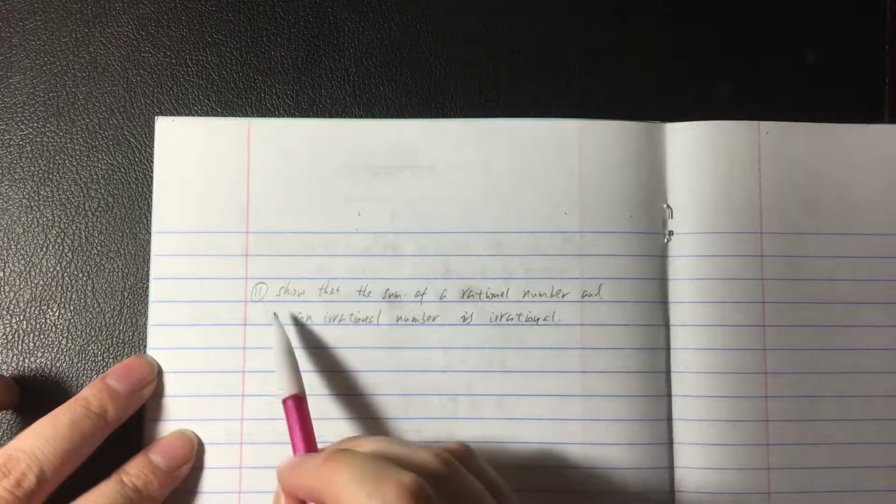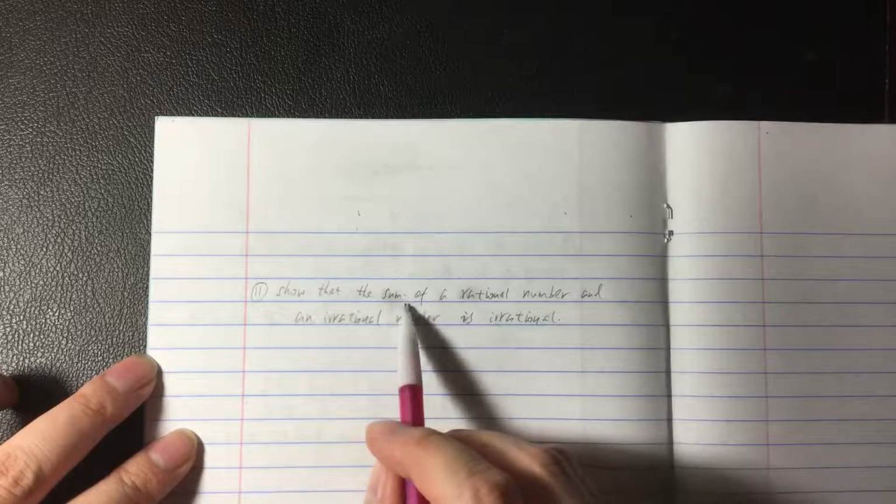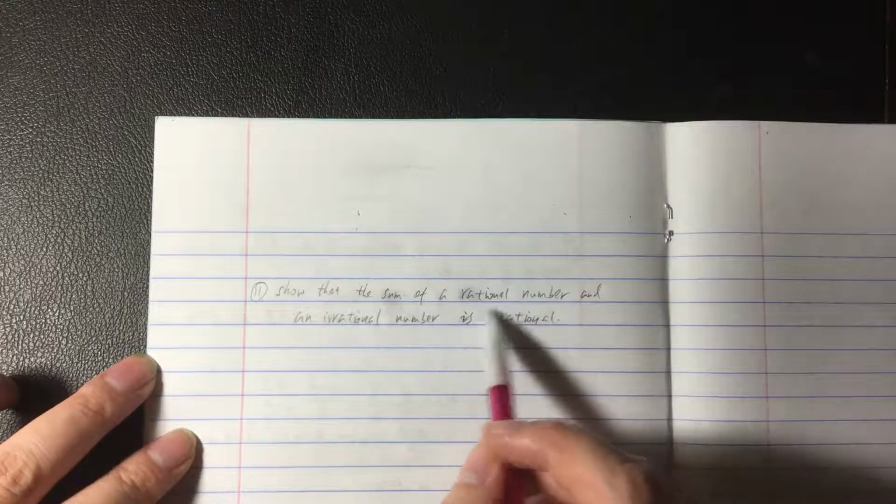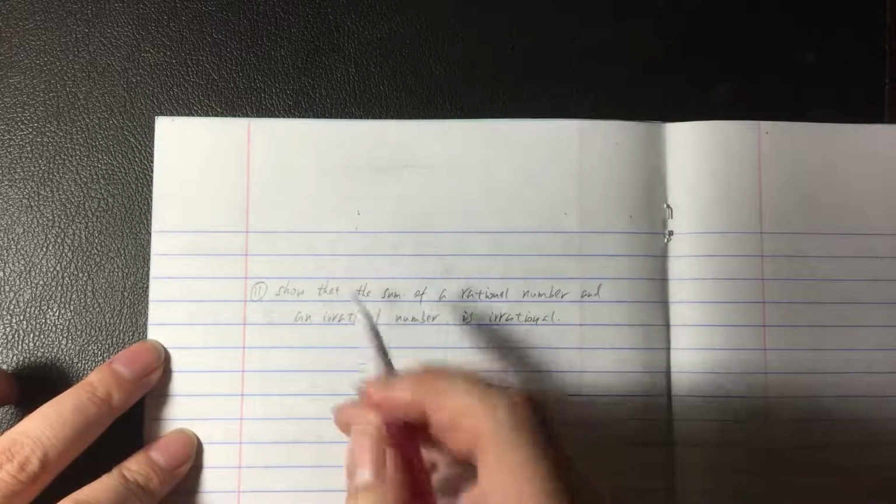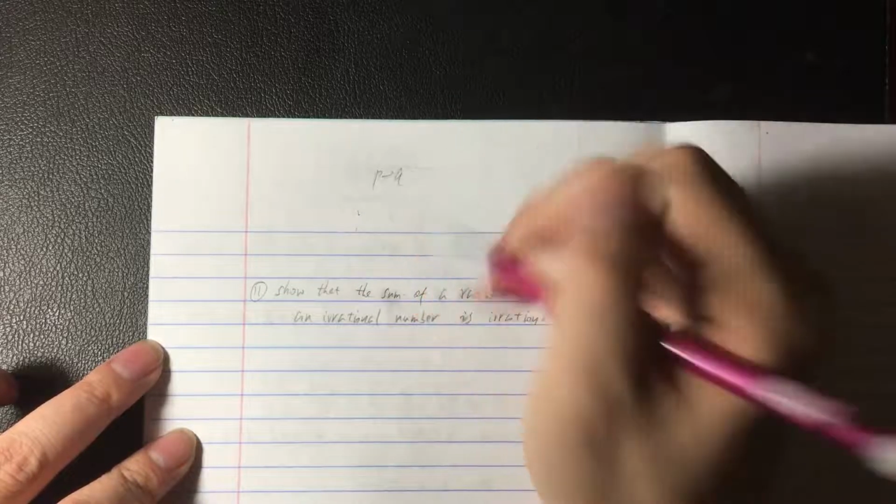Next example, show that the sum of a rational number and an irrational number is irrational. If we try to prove something is irrational directly, that's very hard. So let's try to use indirect proof. However, this statement is not in the form of P implies Q, so we cannot use proof by contraposition. Then next, let me show you a different indirect proof.